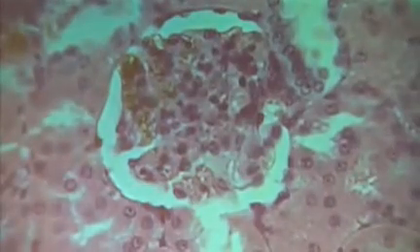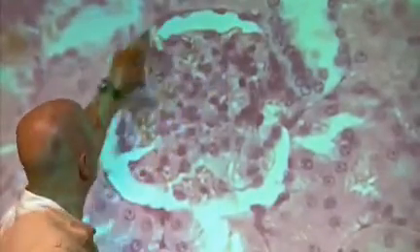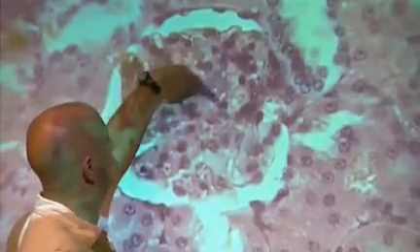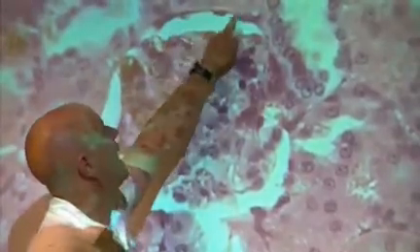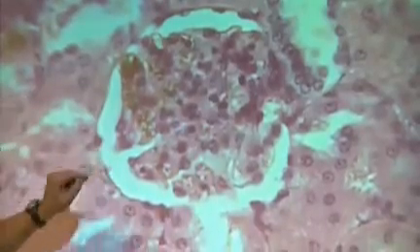What you're seeing here, this is the glomerulus right there. And then right here, you're seeing this thin layer of cells on the edge, between the glomerulus and this space. That is the Bowman's capsule. So Bowman's capsule, Bowman's capsule. All right?